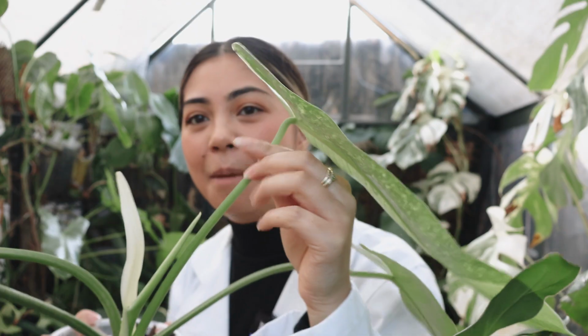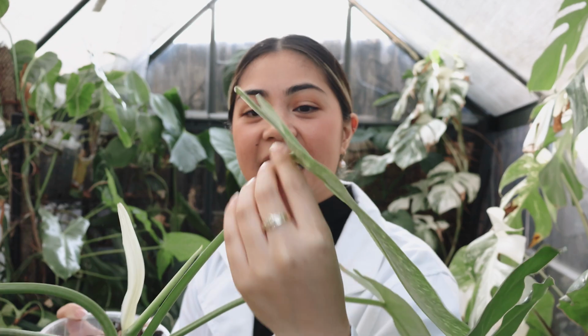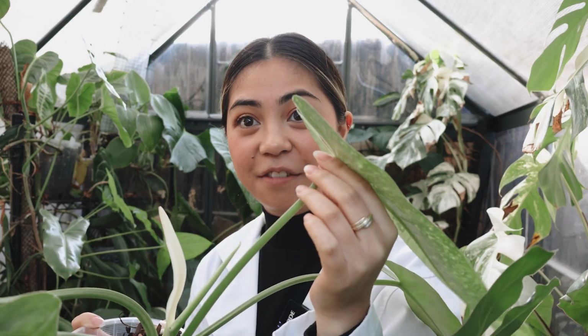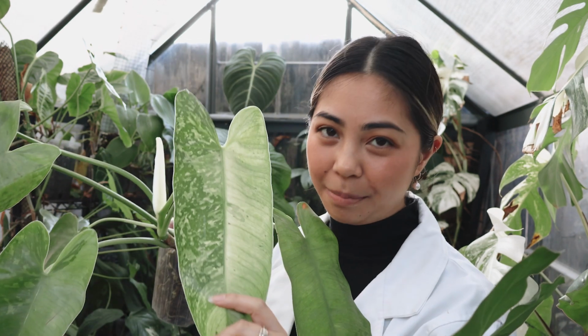And the fun thing about the sinus, particularly when you start looking at Anthurium, is that these can have different features.